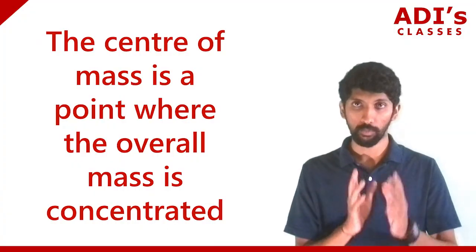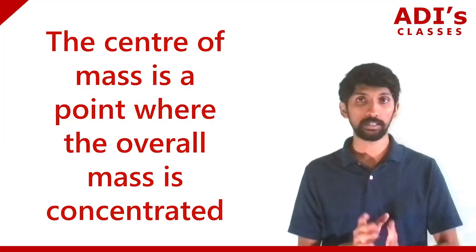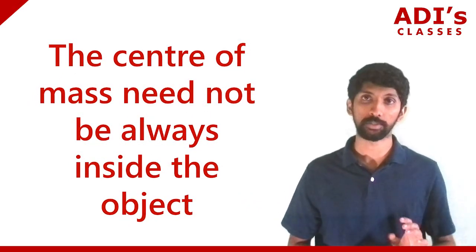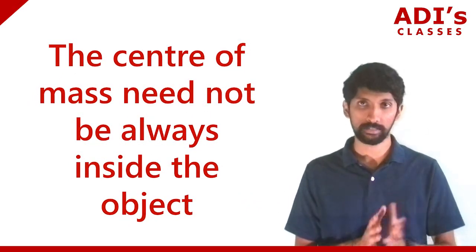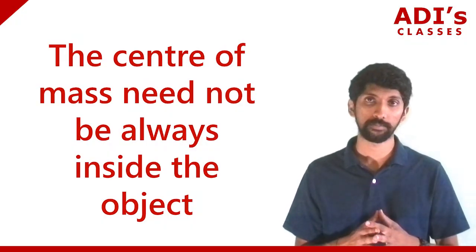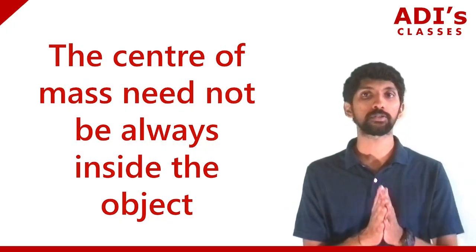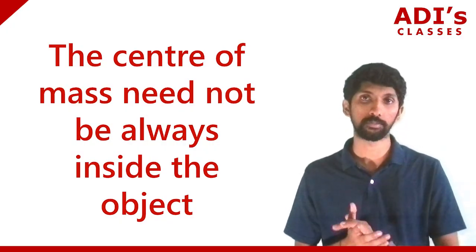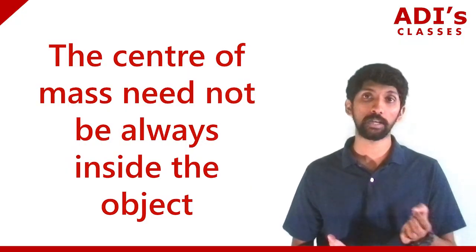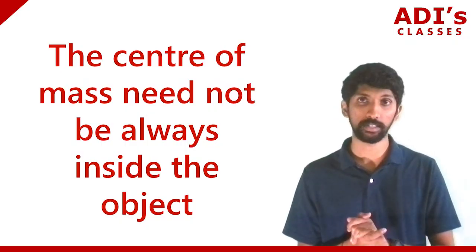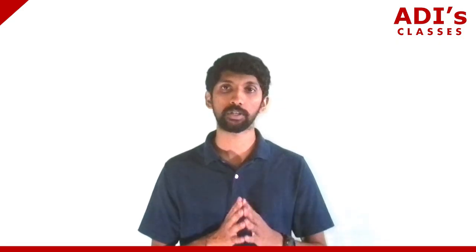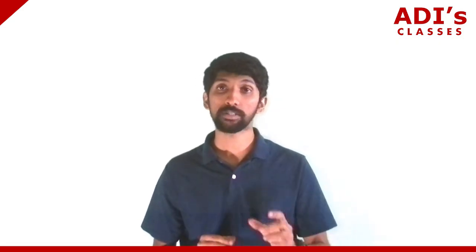Now one more important point, and this is quite important: the center of mass need not always be inside the object. There are certain figures where the center of mass will lie outside the figure. I want you to look around and see what these objects look like, because clearly the center of mass depends on the shape of the figure and even the size of the figure, correct? So go look through different types of figures and structures where the center of mass lies outside the figure.